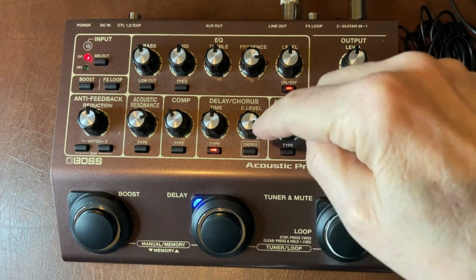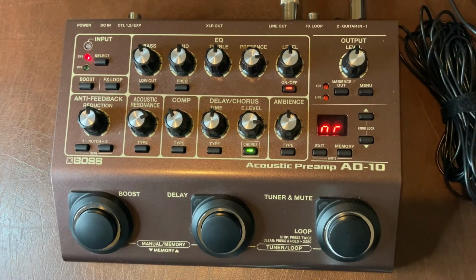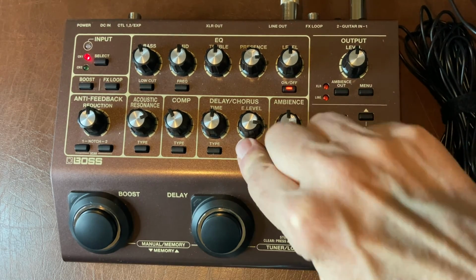That's delay, and next we'll look at chorus. Chorus, we also have three levels. That's normal. White sound.